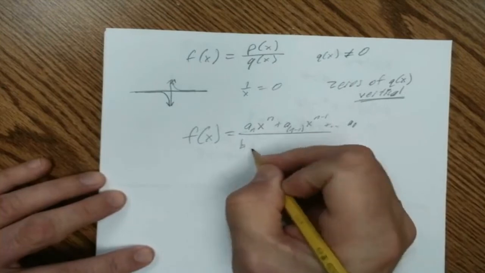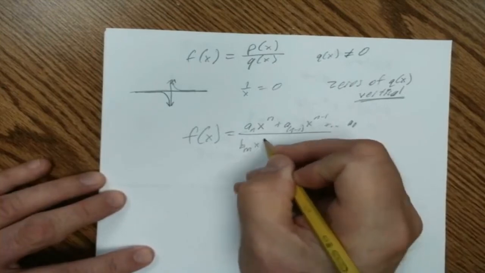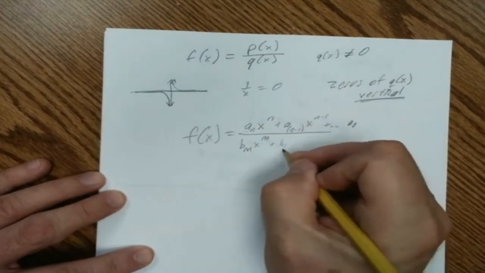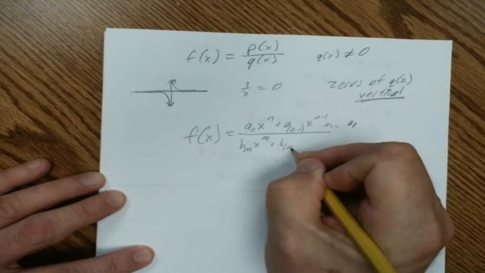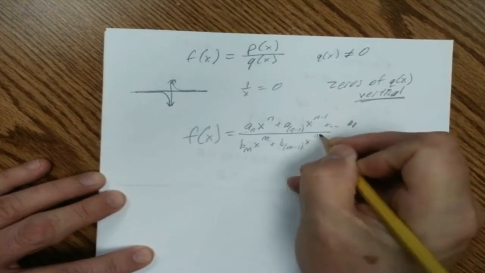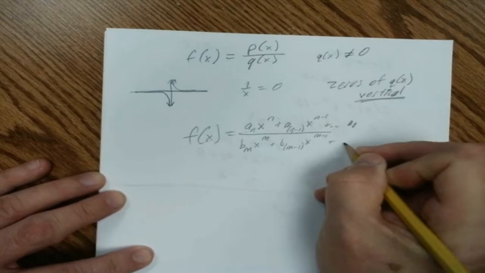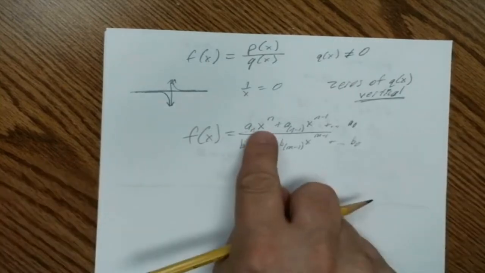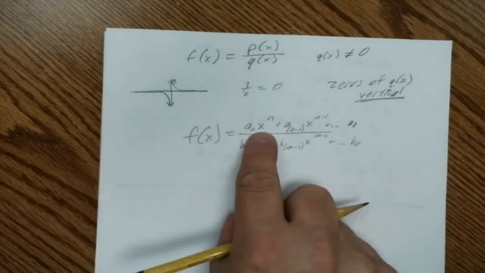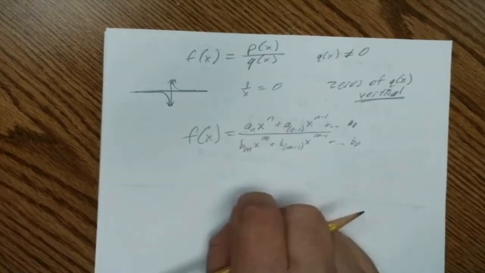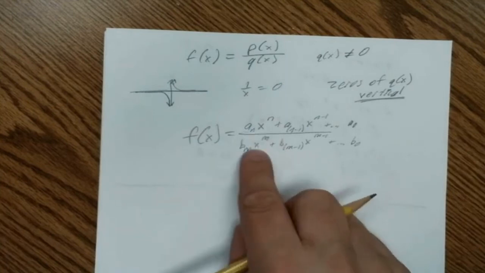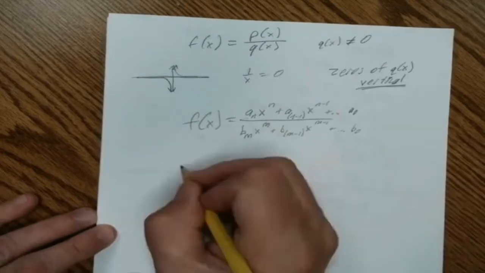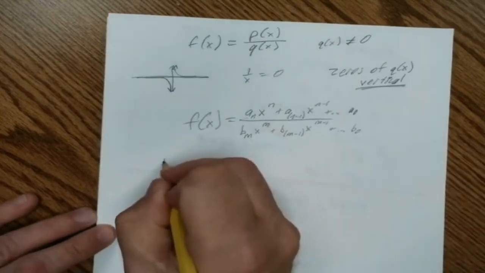And if we talk about the denominator, we're going to use m. So it'd be the same thing. We'll use b for the coefficient: b_m, b_(m-1) times x to the m minus 1, all the way down to b_0. So if we talk about the power of the numerator being n, the greatest power in that polynomial, and m being here, this is going to tell us something about the horizontal asymptotes. All right, so let's talk about horizontal asymptotes.